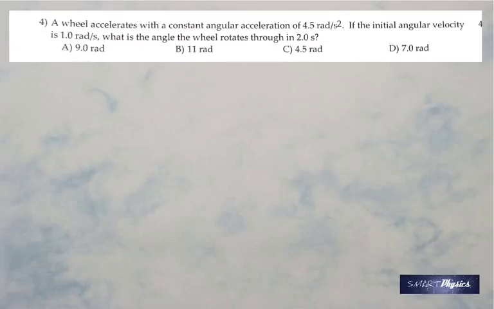Fourth one: a wheel accelerates with a constant angular acceleration of 4.5 radian per second squared. If the initial angular velocity is 1 radian per second, what is the angle the wheel rotates through in 2 seconds? The angular acceleration is represented by the symbol alpha. Look at the unit, it's radian per second squared, so it's not omega, it's alpha. The initial angular velocity, omega naught, is given, and you have to find the angle the wheel rotates through.